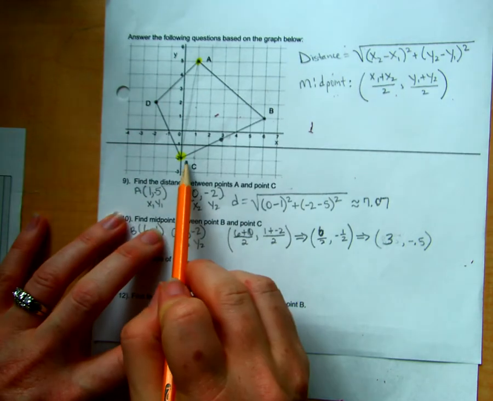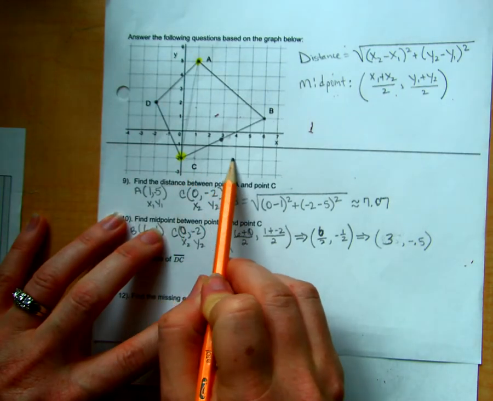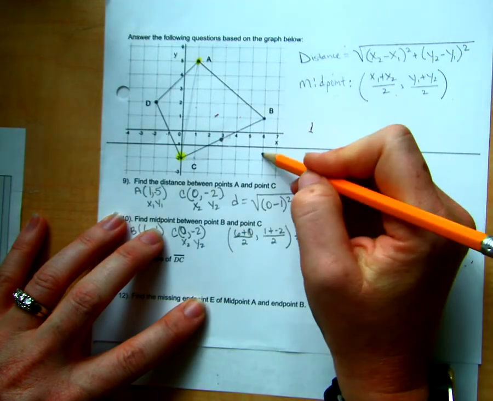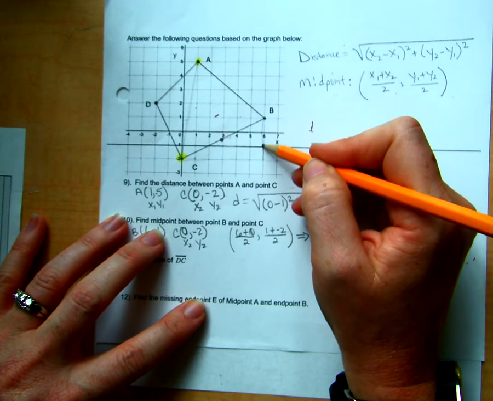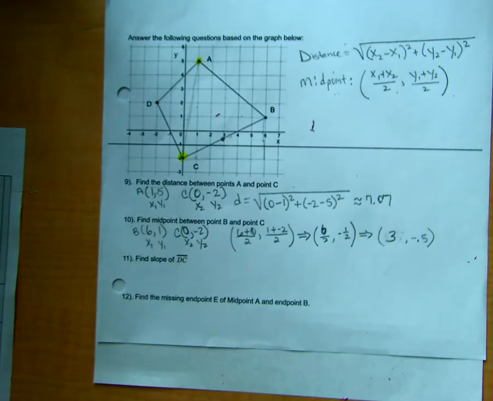Another way I could think about that is it's 1, 2, 3, 4, 5, 6 across. So halfway would be 3. And 1, 2, 3 up. So half would be that negative half place, right? So that'd be another way to think about that midpoint.